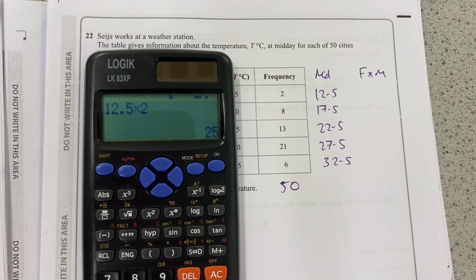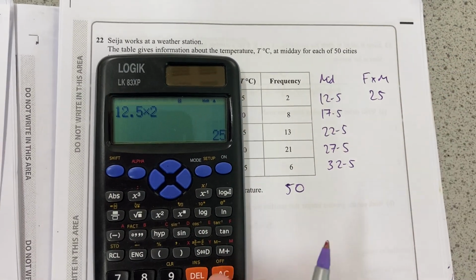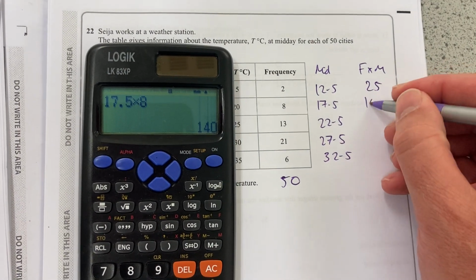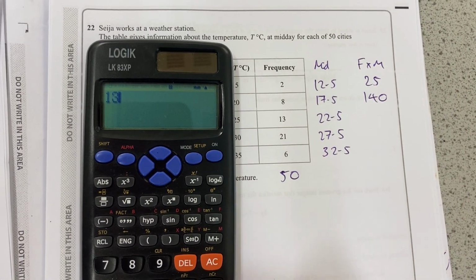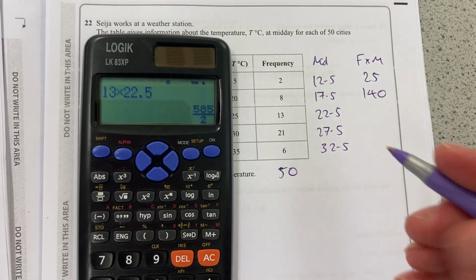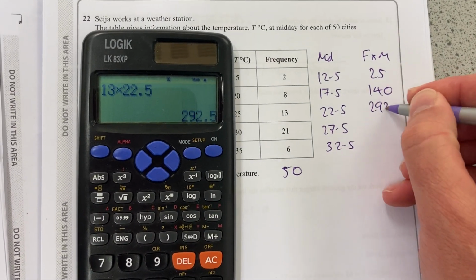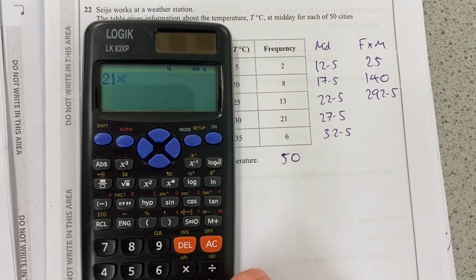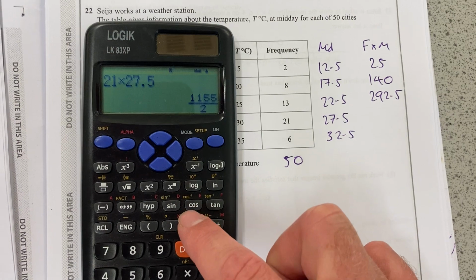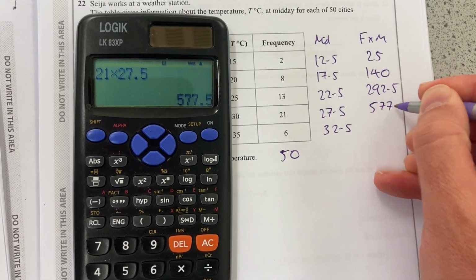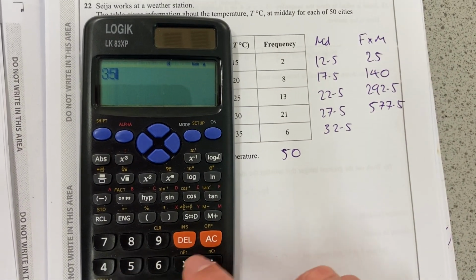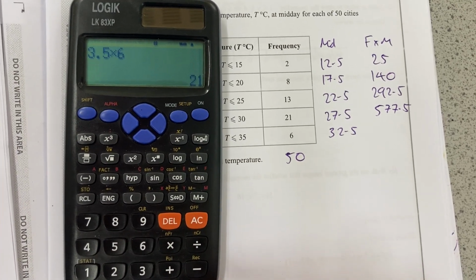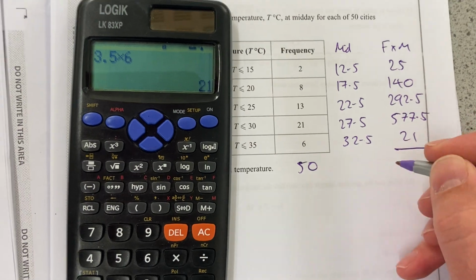12.5 times 2, actually I'll decide not to. I'll do, just to show the full table that you need, 17.5 times 8, 140, 13 times 22.5, 292.5, and 21 times 27.5, 577.5, 32.5 times 6 is 21. And then I would sum all those.